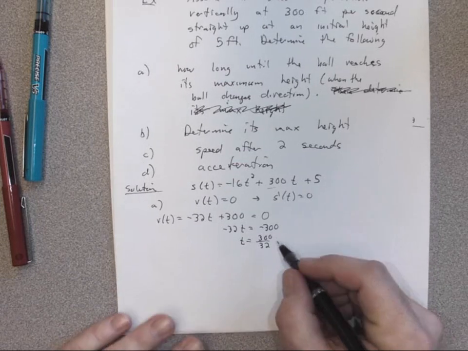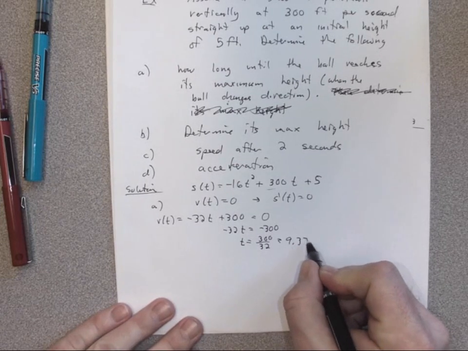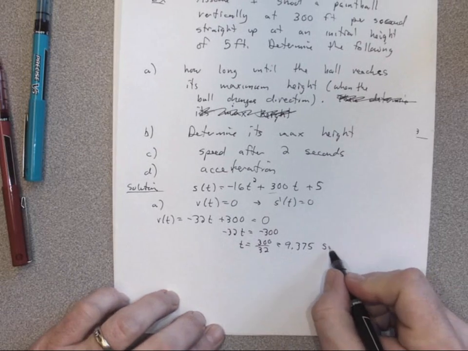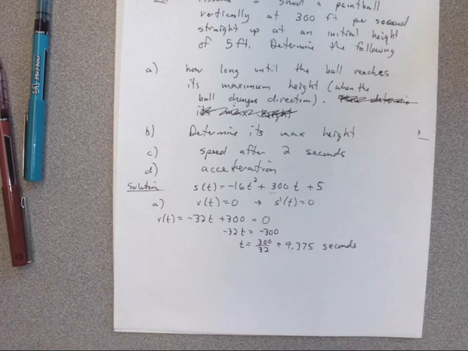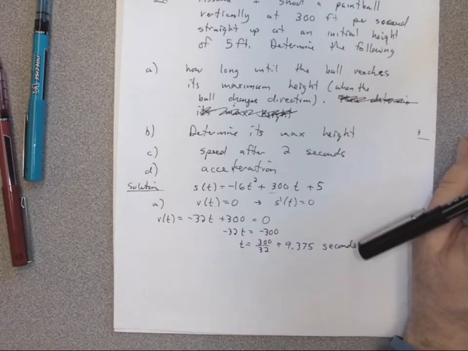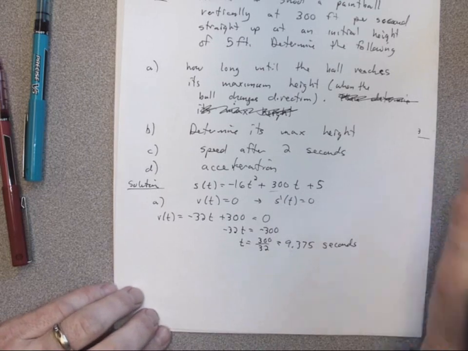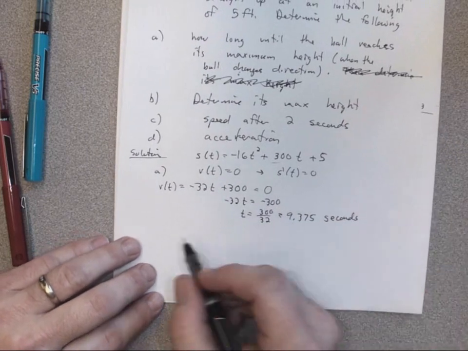I'm just going to give you a decimal. This is 9.375 seconds. Since we're doing word problems, we might as well use decimals. So it takes about 9.375 seconds. B, I want to find that max height.